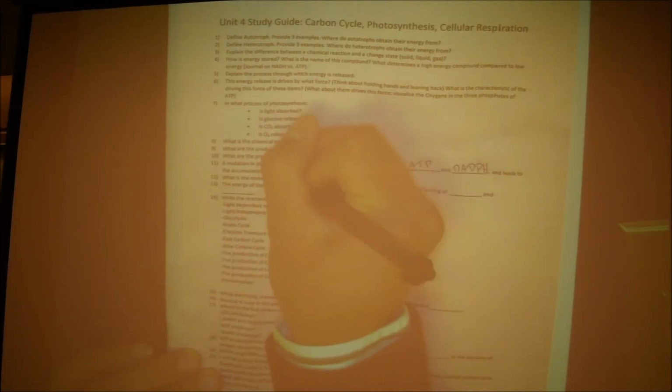this prevents the production of ATP and NADPH. And this leads to the accumulation of NADP+, and then also ADP.